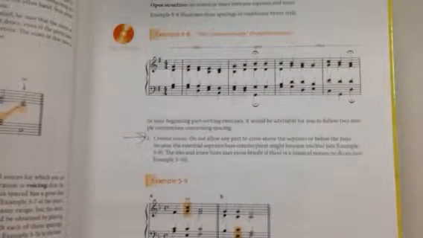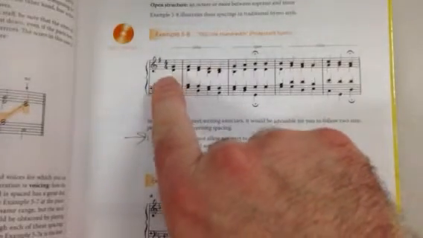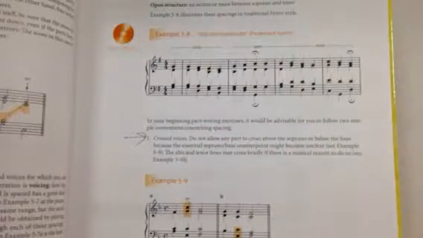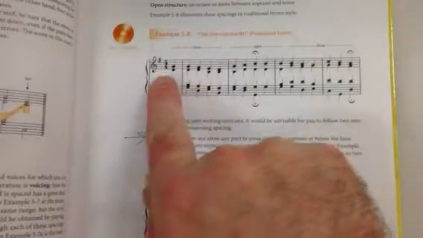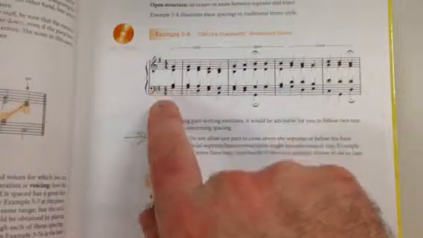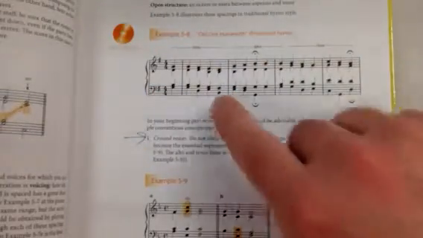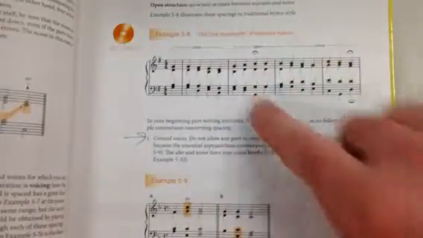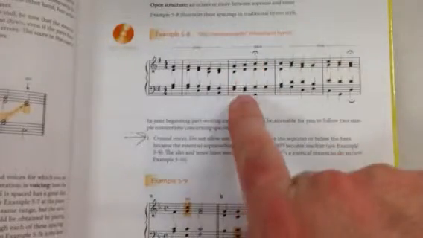The example is 5-8. It's Old 100th. Closed is up here where you've got less than an octave between this, and then open is when you have more than an octave. So these notes are all closed. We've got a leap of a sixth, or a distance of a sixth, throughout these few. This one is G up to E, so that's also a sixth. It stays a sixth until we get to this section where it says open.